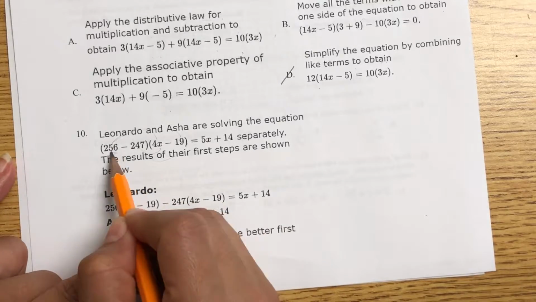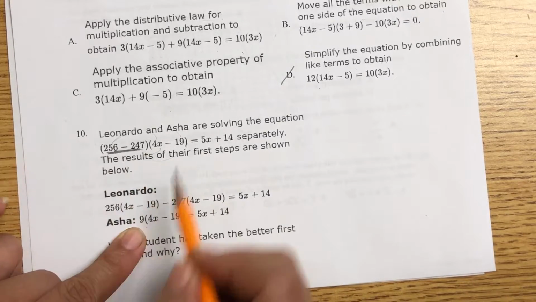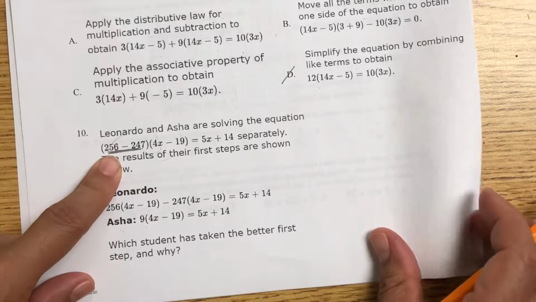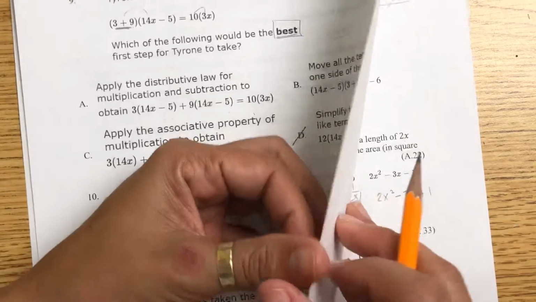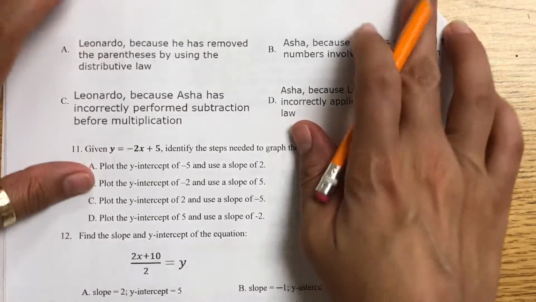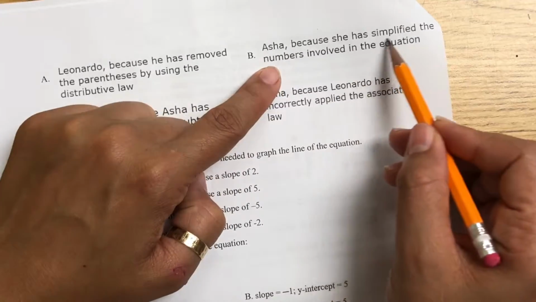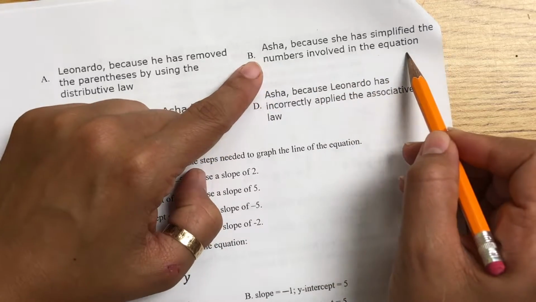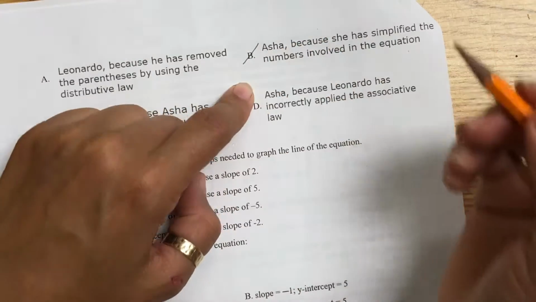Asia, what did she do? Oh, good, she did this. She subtracted, she combined like terms. So Asia would be the best step because she combined like terms first. So let's see what answer that is. Which is really the same question as the one before. So Asia, because she simplified the numbers involved in the equation. Perfect. B.